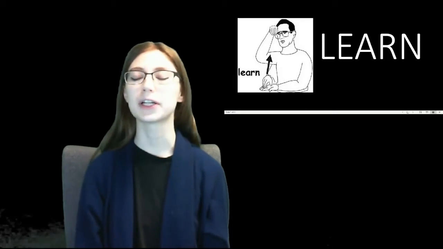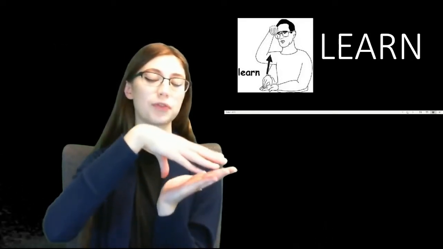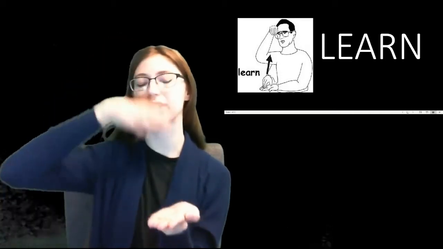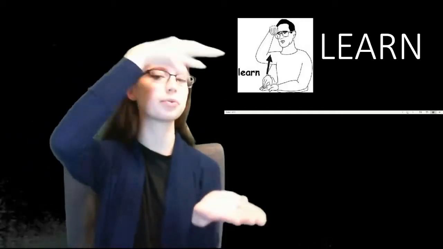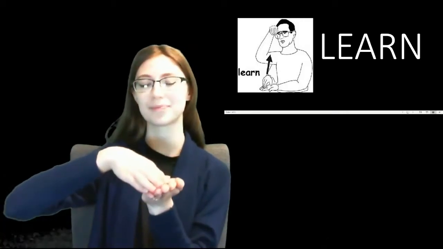Learn. For learn, your non-dominant hand is going to be in the open B hand shape, like a piece of paper. You're going to take information from your non-dominant hand and bring it up to your head, going from an open hand shape into a pinched O hand shape. So it's going to end in a pinched O. You're kind of picking up the information and bringing it into your brain. Learn.